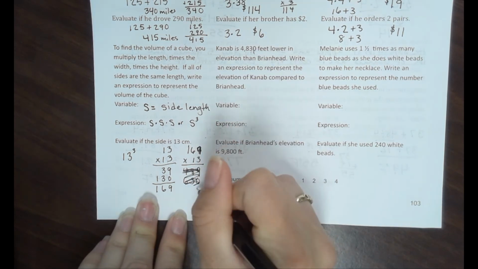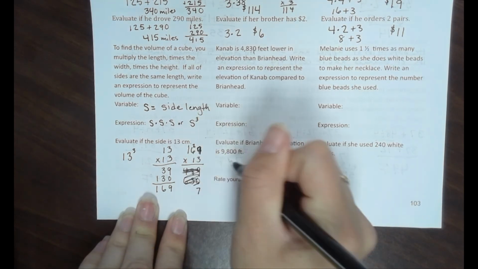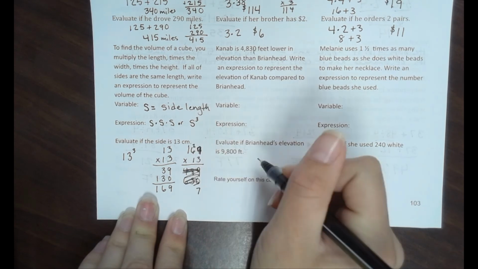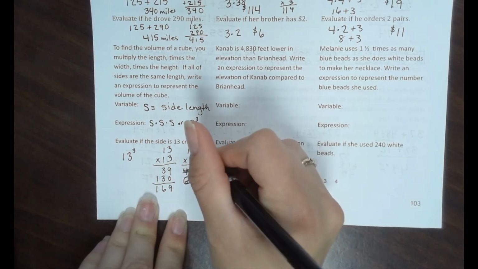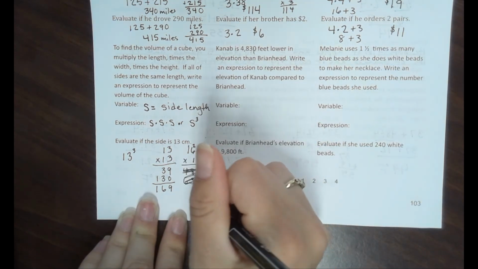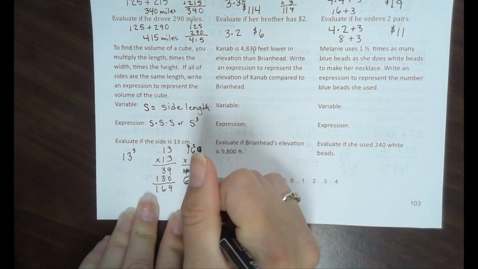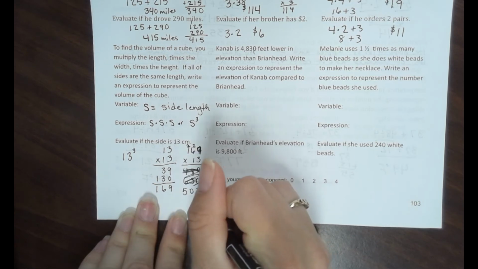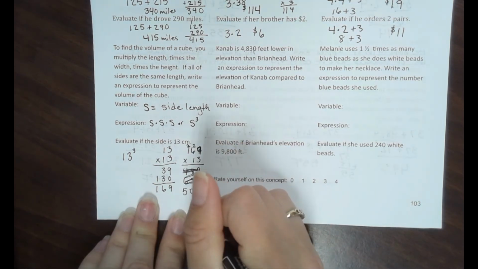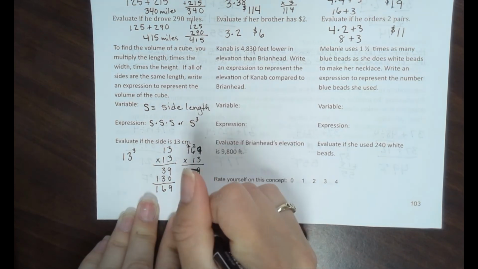3 times 9 is 27. Regroup 2. 3 times 6 is 18. Plus 2 is 20. Regroup 2. 3 times 1 is 3, plus 2 more is 5. 0 placeholder. 1 times 9 is 9. 1 times 6 is 6.